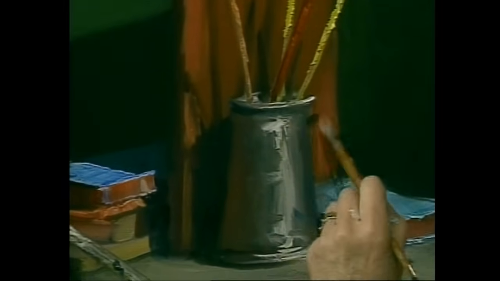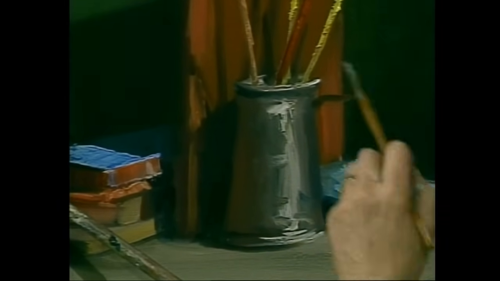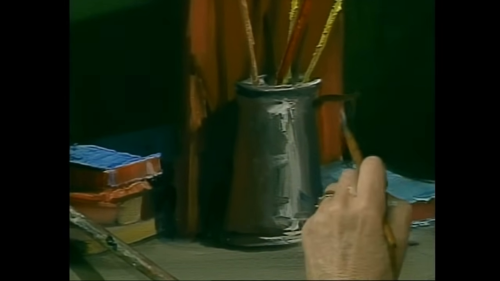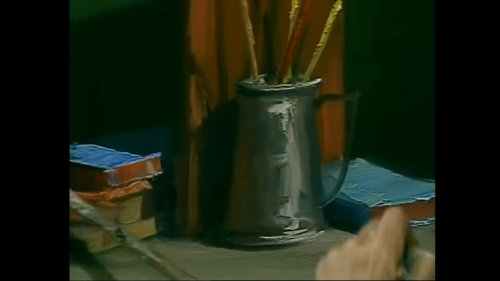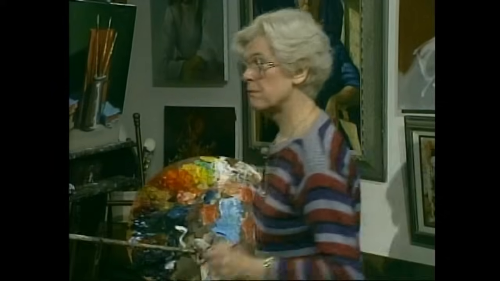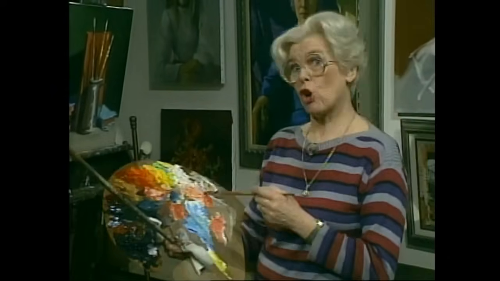A lifetime isn't long enough for you to paint the amount of pictures that you have to paint to, well, feel as though you, by George, I think I've got it.